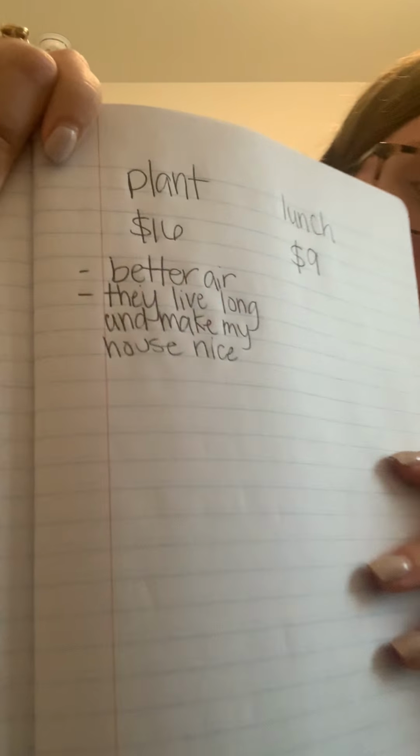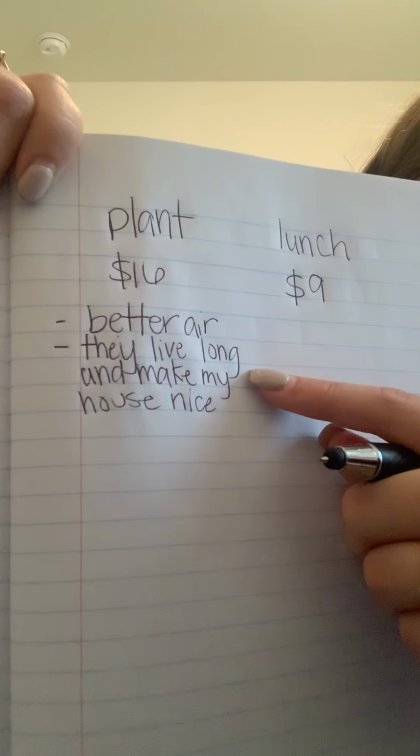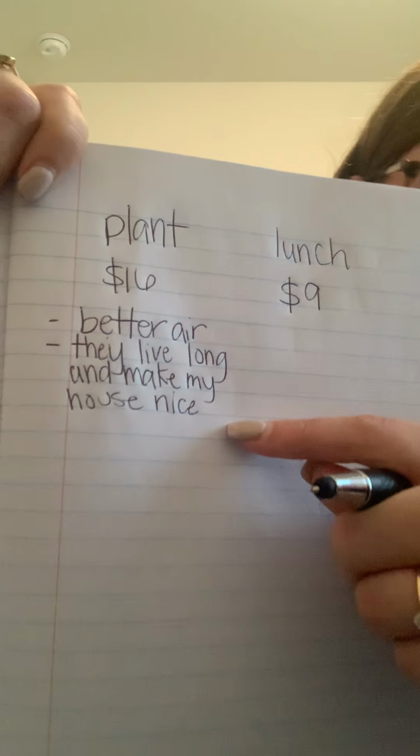So better air, and they live a long time and make my house nice. All right, there are 2 benefits for my plant.